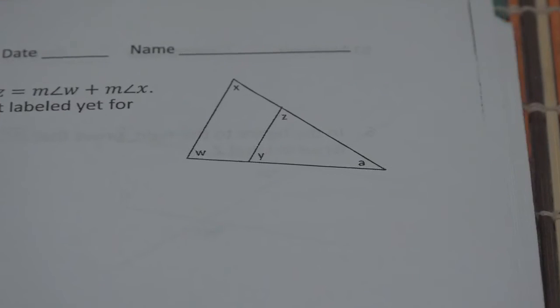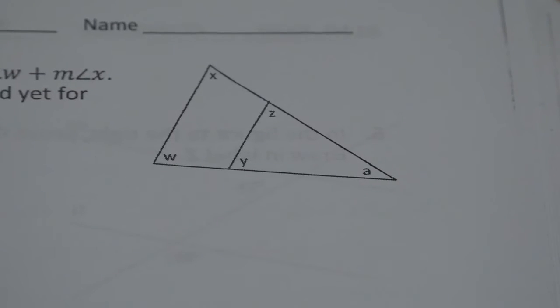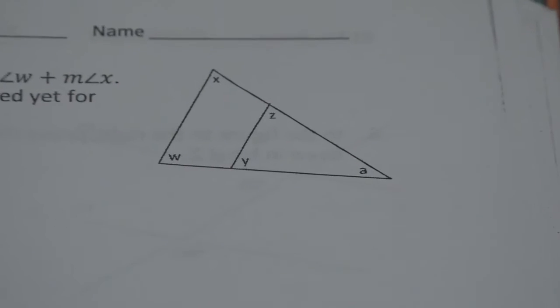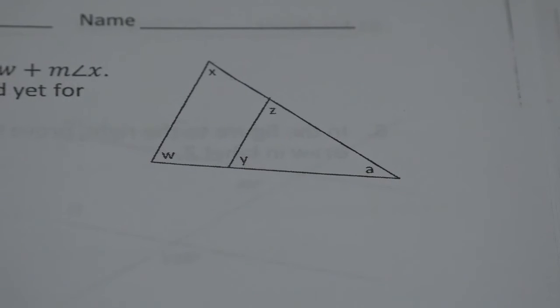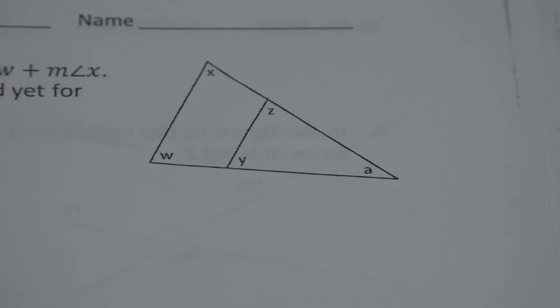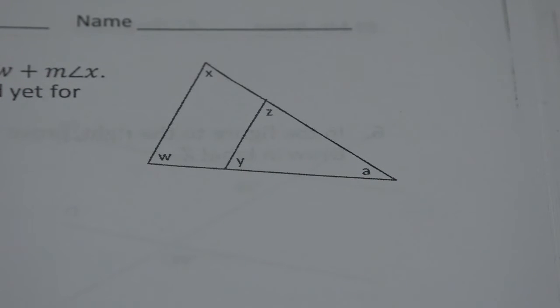There you go. So now I can increase. Whoa. Okay, better. No. Come on, you could do this. You could do this, camera. Okay. Wow. Okay. So, measure of angle Y plus measure of angle Z. So, Cosmo, please.